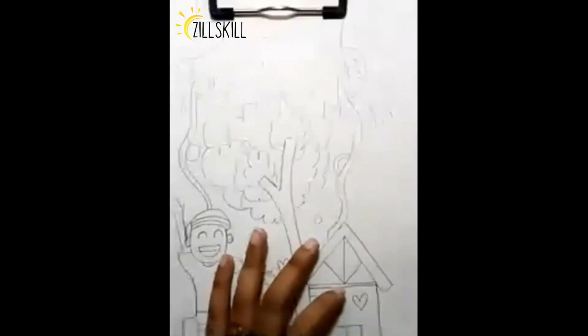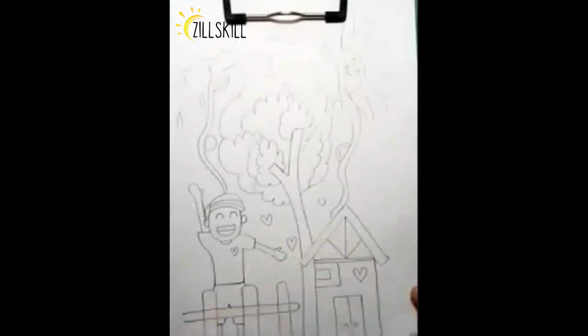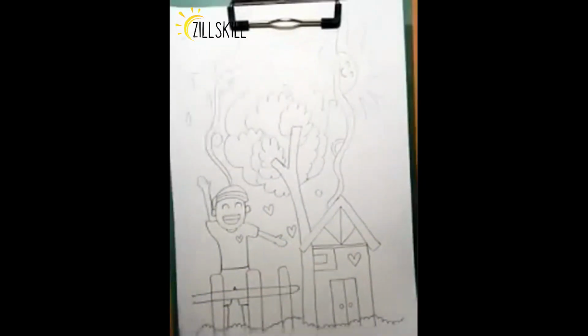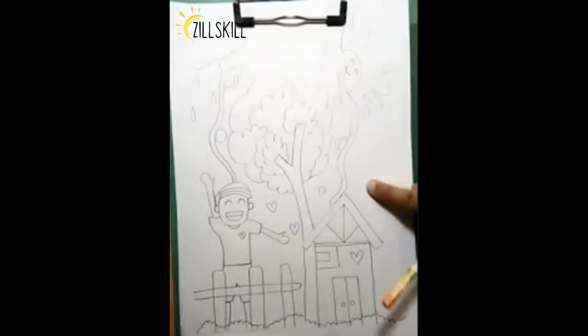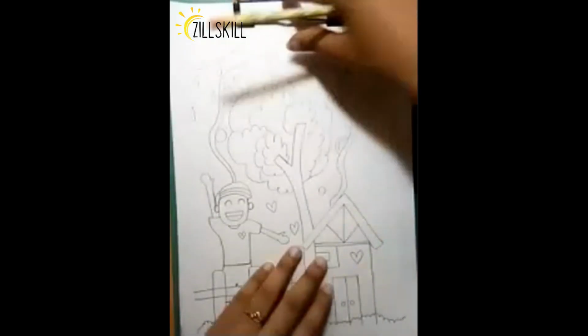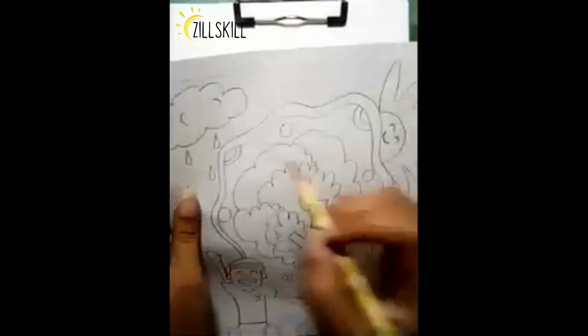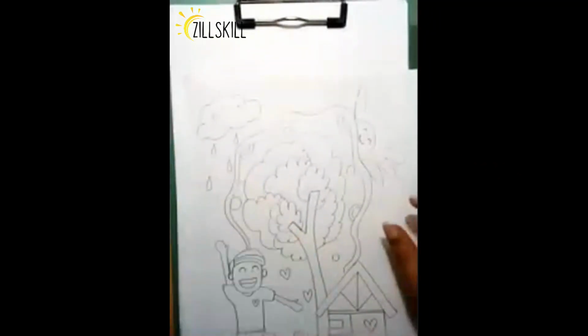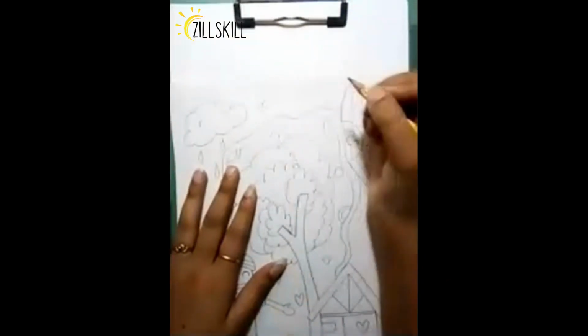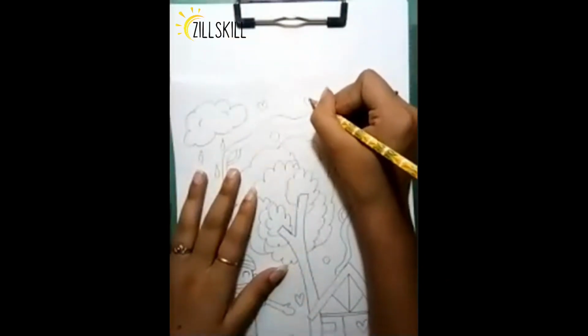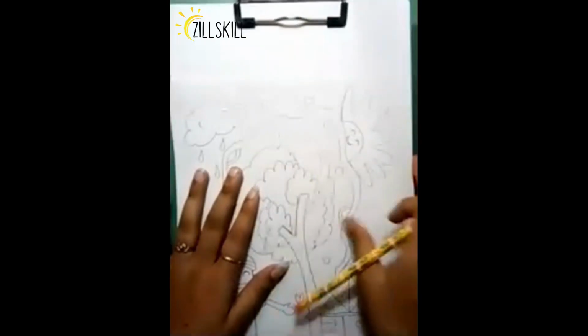Now the space that is left. Let me zoom it out so that you can see my full sheet. This is my full sheet. If you can see, there is some space here and a tiny bit of space is left here. So we fill that up. Wherever you have space, just add one or two hearts. So I'm adding hearts on the top.